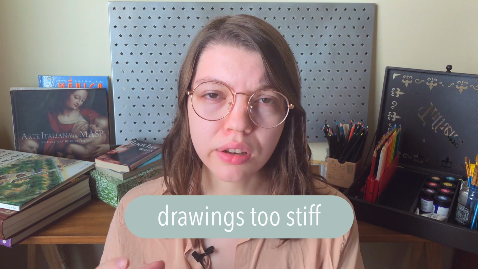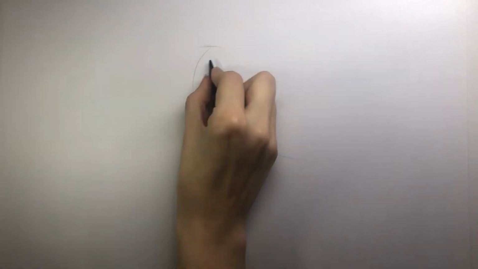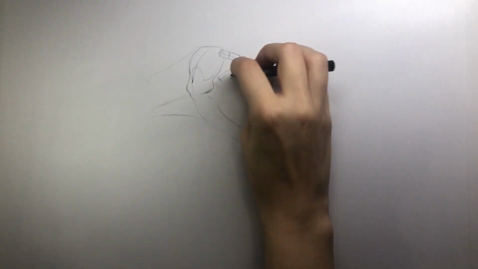Drawing with big blocks of volume can make your drawings look really heavy and stiff. So remember to keep the movement of the pose in mind. Start with the gesture and exaggerate the gesture to combat this.